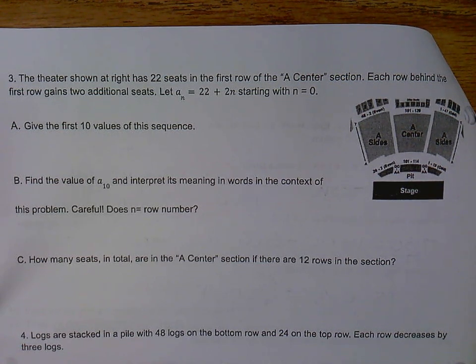Give the first 10 values of the sequence. I've already given you the first 3 values, right? Because term 1 is 22, then 24, then 26. Find the value of a sub 10 and interpret its meaning. And how many seats total are in the section if there are 12 rows?